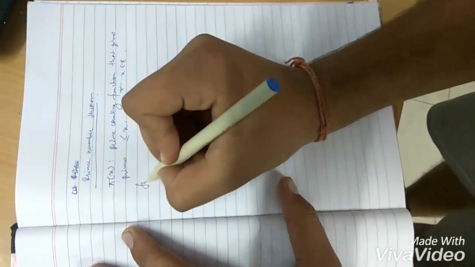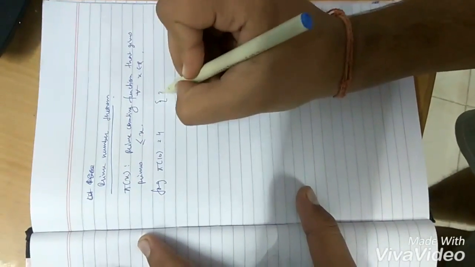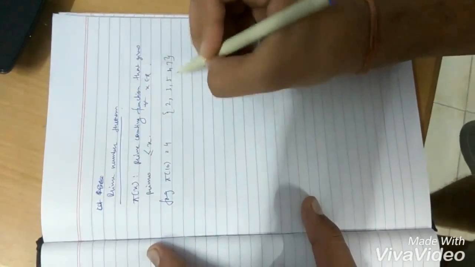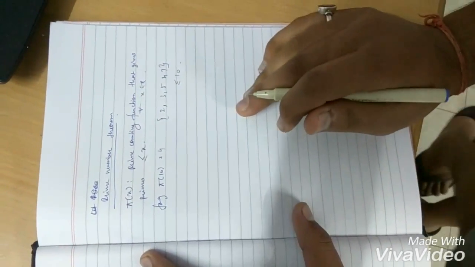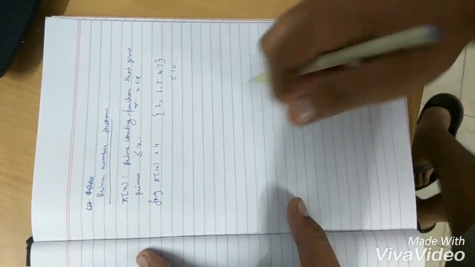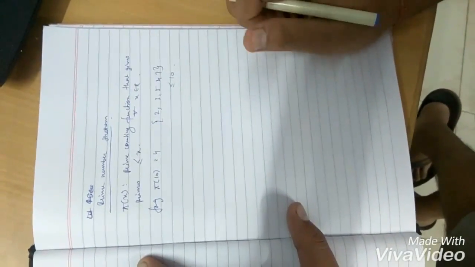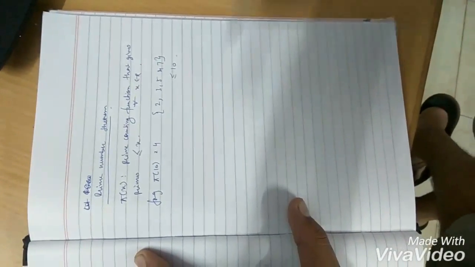For example, pi(10) equals 4, which includes prime numbers 2, 3, 5 and 7, which are all less than or equal to 10. So the prime number theorem states that the limit of the quotient of the two functions pi(x) and x/log x as x increases without bound is equal to 1.